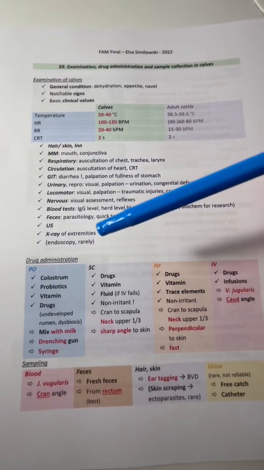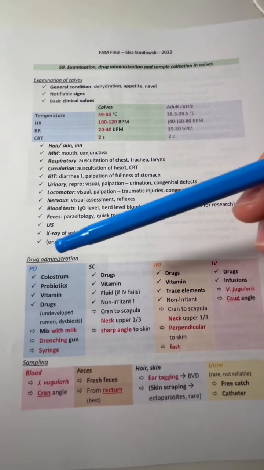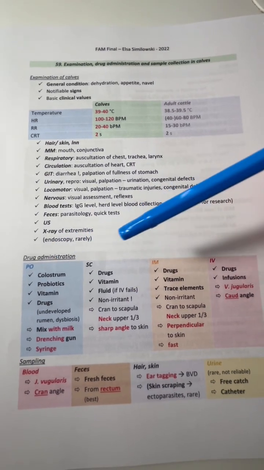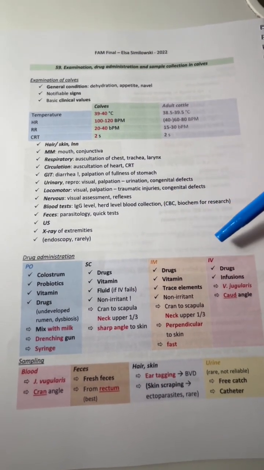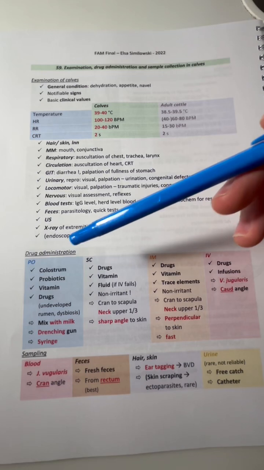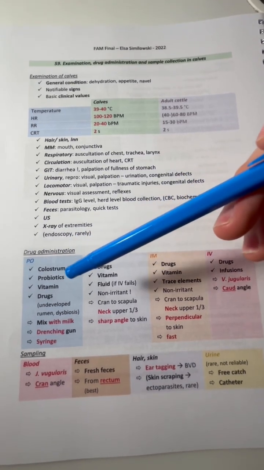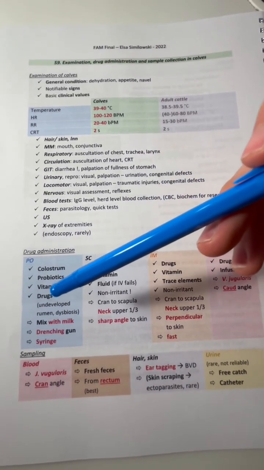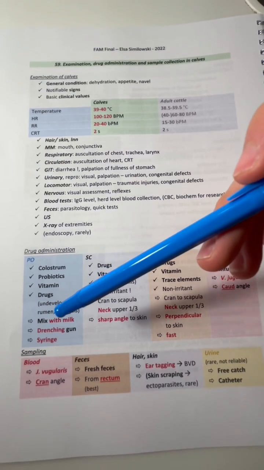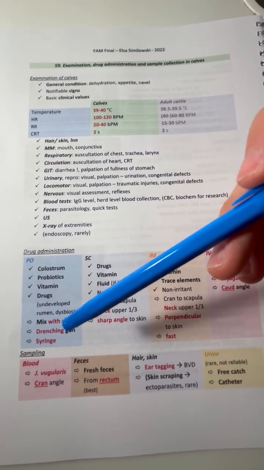For drug administration, you can give things per os, subcutaneous, intramuscular, and IV. For per os, you can give colostrum, probiotics, vitamins, and drugs, as well as mix with milk, and using a drenching gun and using a syringe.